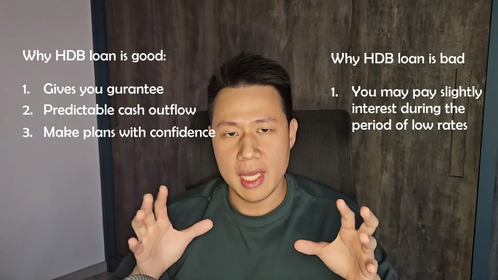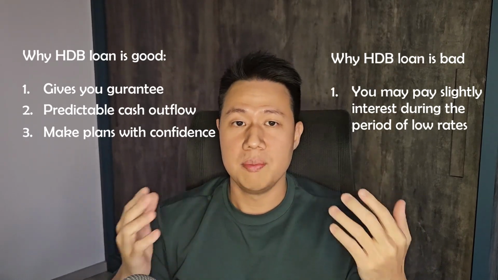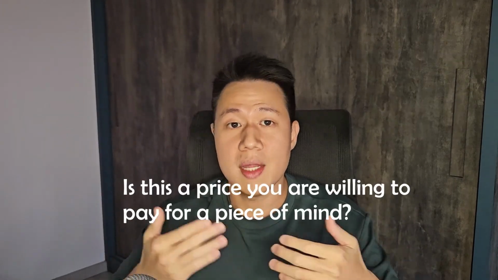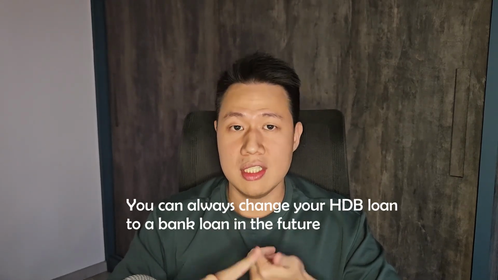The downside here is that you may end up paying slightly higher interest for the periods where the bank interest rate is lower than 2.6%. And to that point, I think you have to ask yourself if that price is worth paying for a peace of mind. Secondly, if you take a HDB loan today, and if you decide to switch to a bank loan in the future, you can do so.